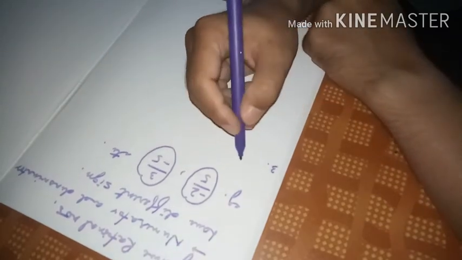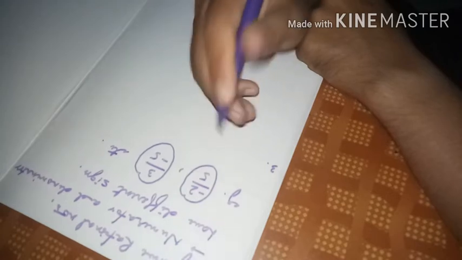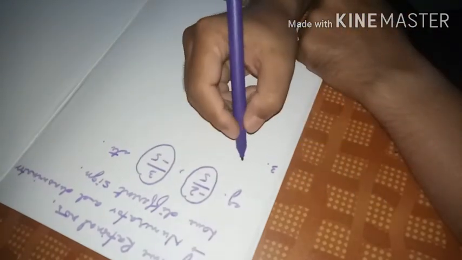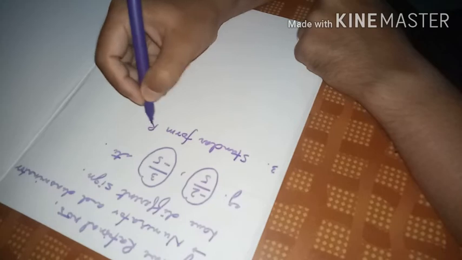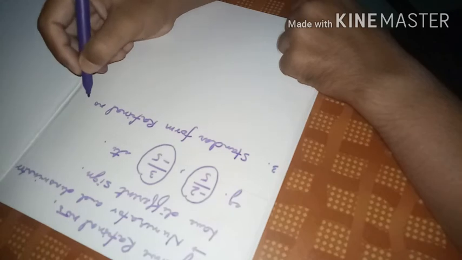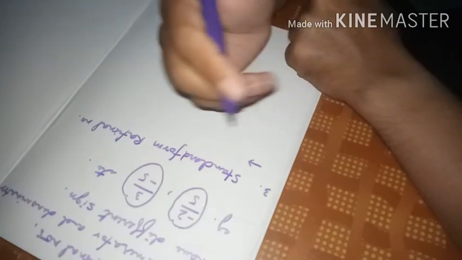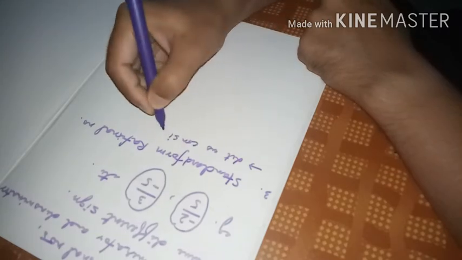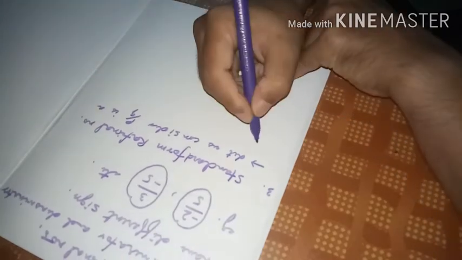Now, the third point: what do we mean by the standard form of a rational number? How do we identify whether a rational number is in standard form or not? Let us see. Let us consider p by q is a rational number.